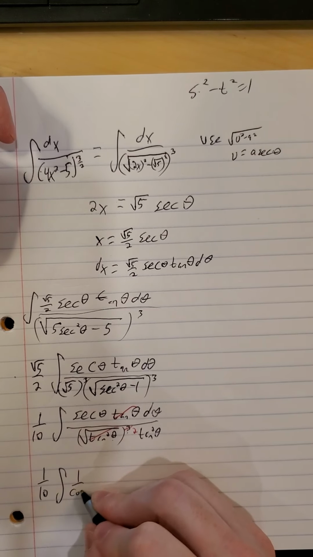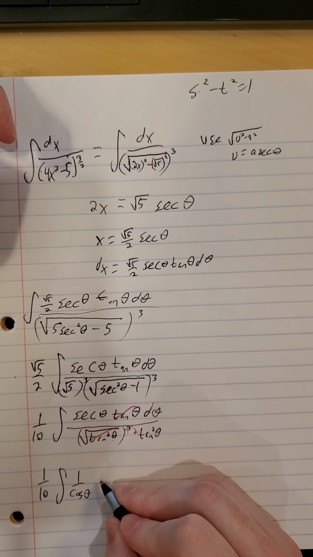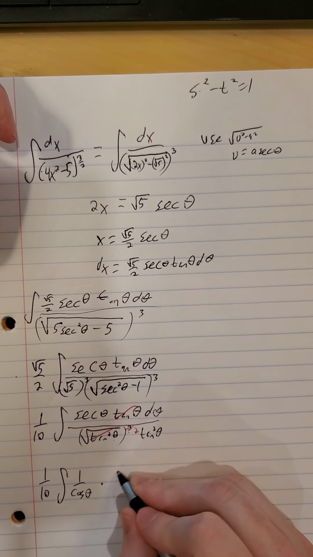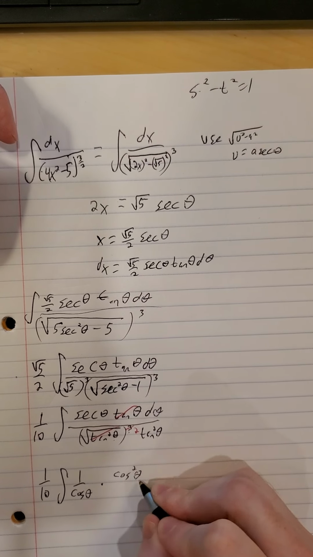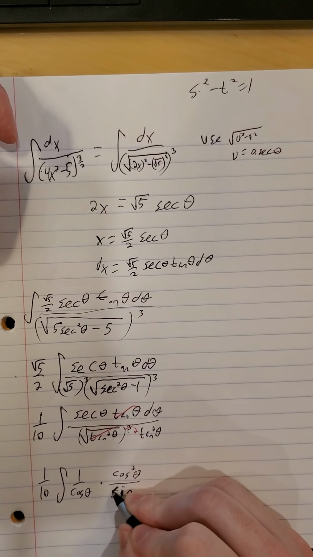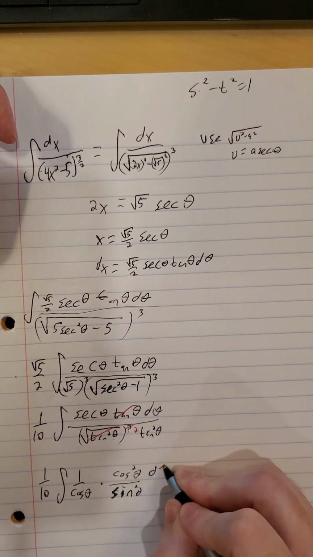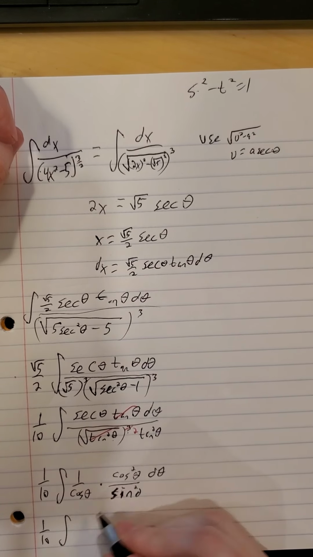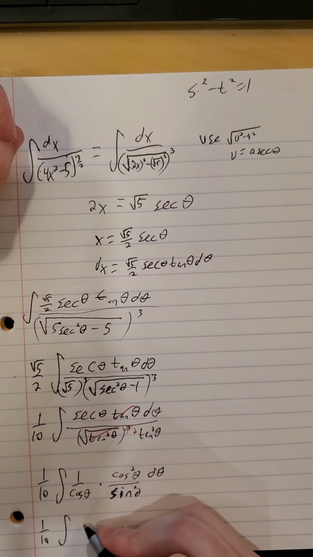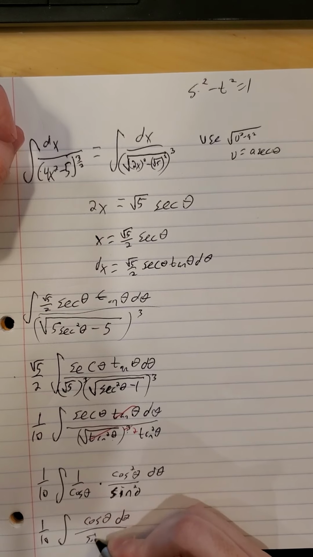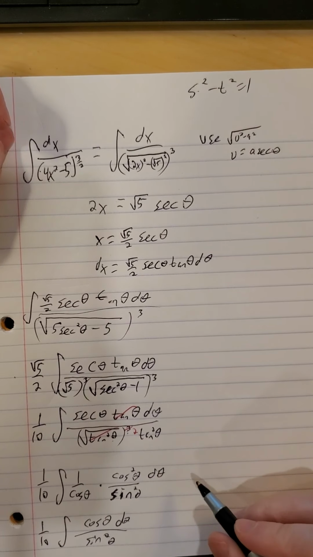So secant is 1 over cosine. And we're dividing by tangent squared, which means multiplying by its reciprocal. So 1/10 integral of, notice one set of cosines will drop, cosine theta d theta upstairs, sine squared theta downstairs.